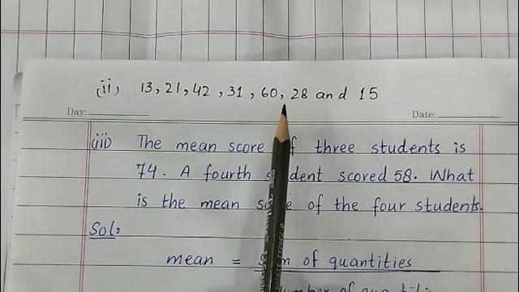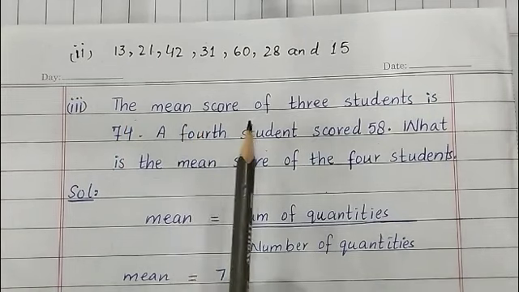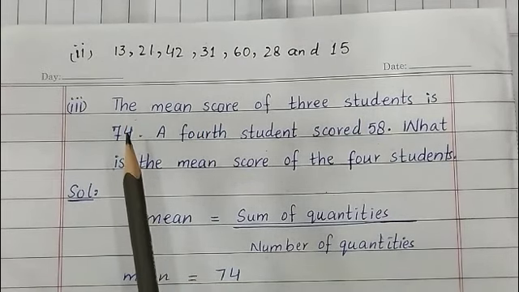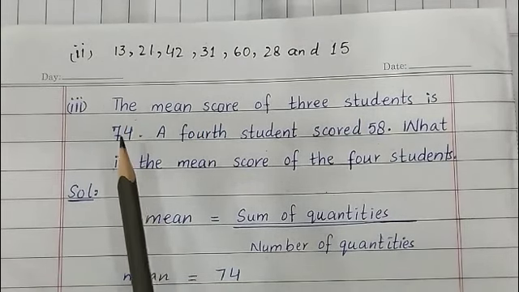Now part 3 is a little different from that. Here part 3 reads: the mean score of 3 students is 74. So they have already found the mean of the score or marks of 3 students, which is 74, and now they are talking about some fourth student. A fourth student scored 58. Now there are some separate marks of a fourth student which are 58. What is the mean of the score of 4 students?